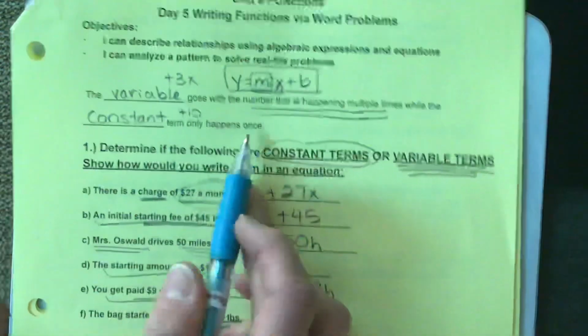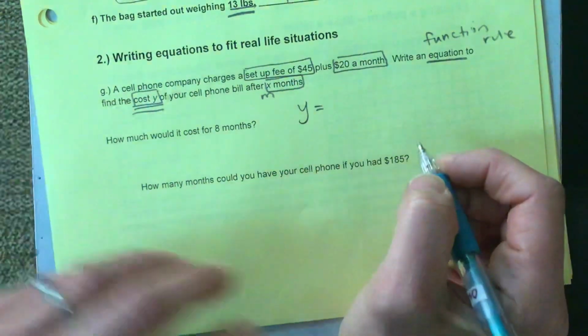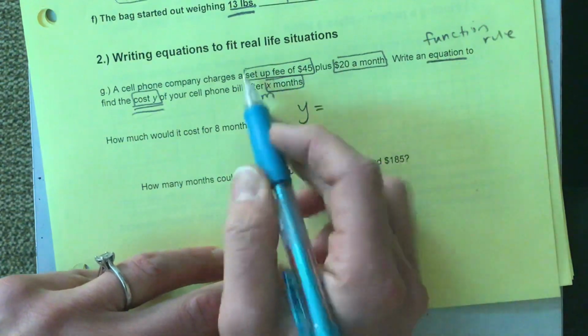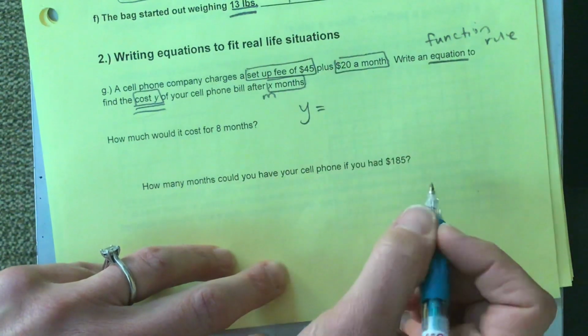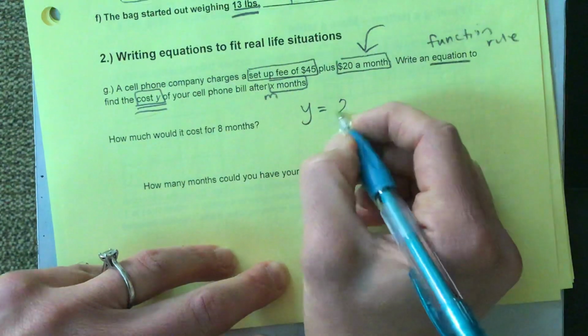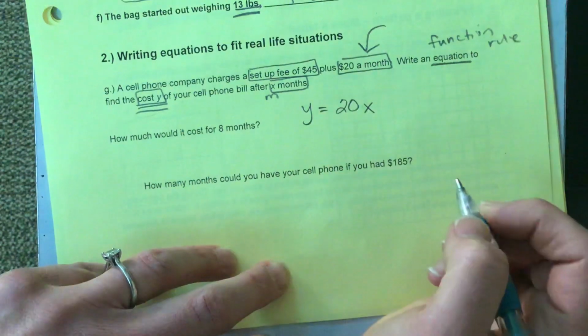And just like we said before, we always start with Y equals. And so we're looking for the total cost equals something. So Y equals. Now, one of these is happening over and over again. You don't just pay it once, but you're going to pay it multiple times. $20 a month, each month. So we're going to write 20x or 20m. Again, I don't care about the variable.